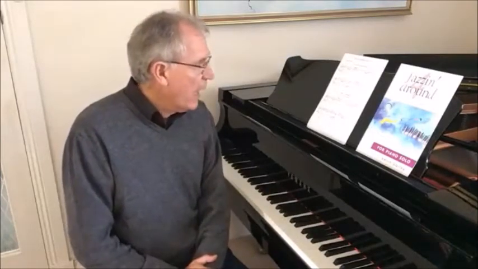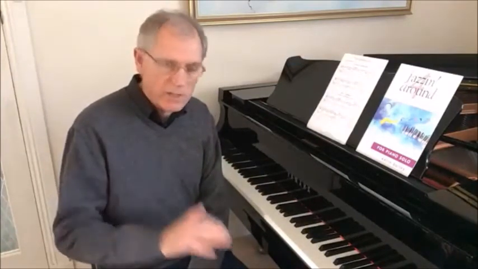Now that was the A section. It's an AABA piece, which is standard 32 bar song form, ideal for improvising on. And I'm just going to give you the tips for the first 8 bars, and that can be applied to the rest of the piece.